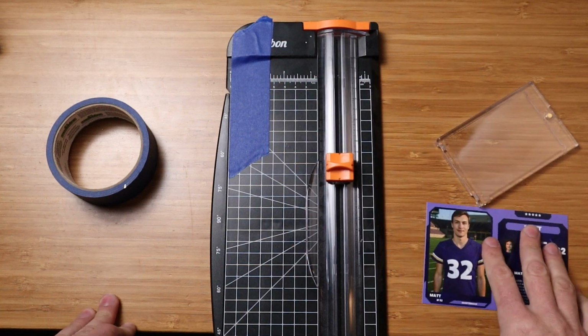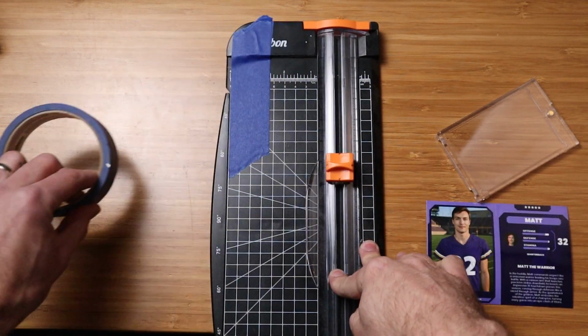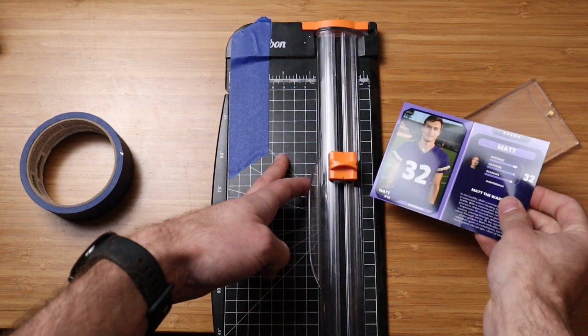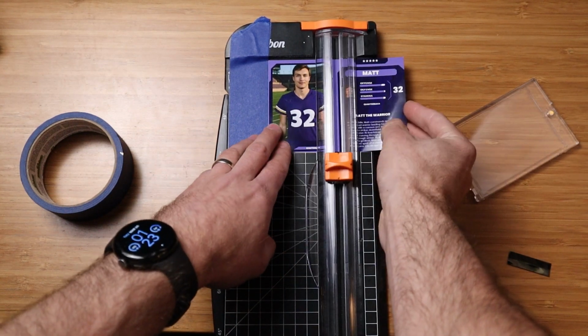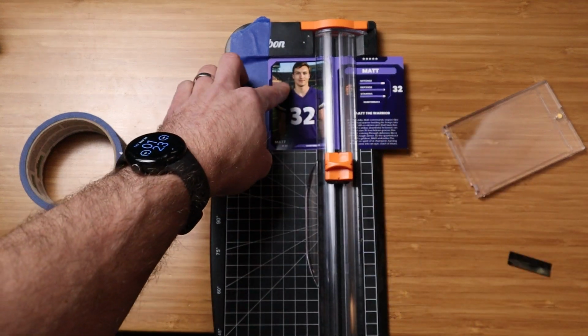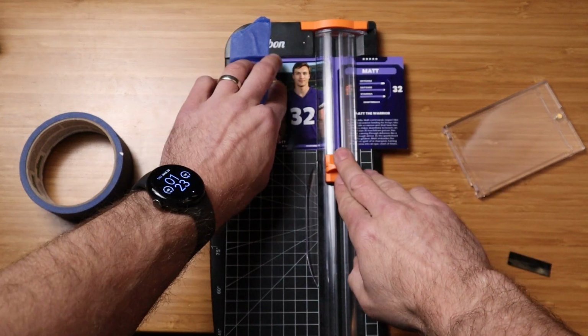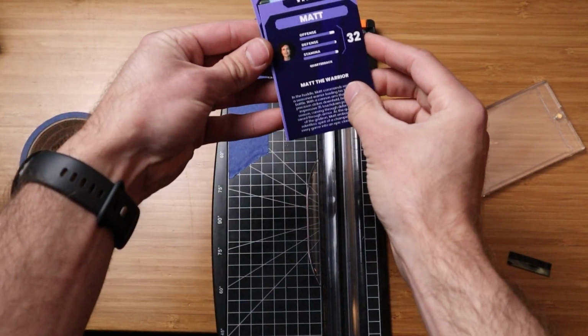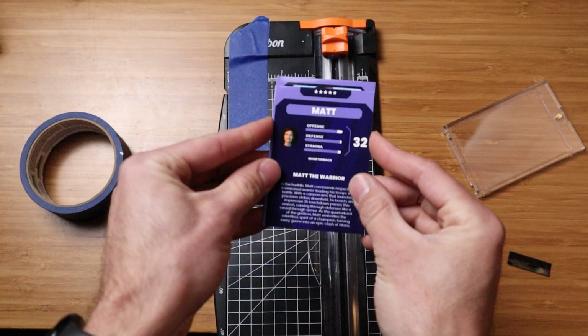But just to show you a simple way you can do this, I've just used some tape to create a guideline based on where the center point of this printout is. So you can see when I slide it in place right against the guideline, I can simply run this up to cut it, and it cuts it perfectly in half every single time. So this is the quickest way to do it.